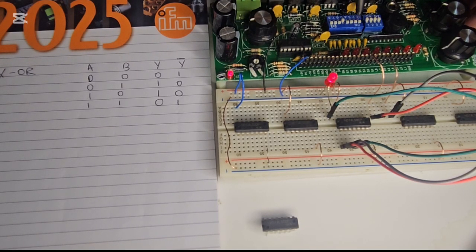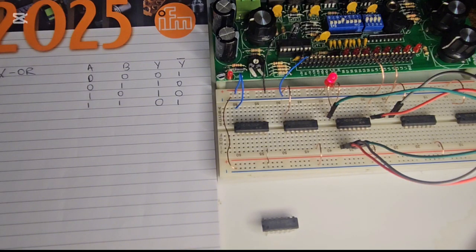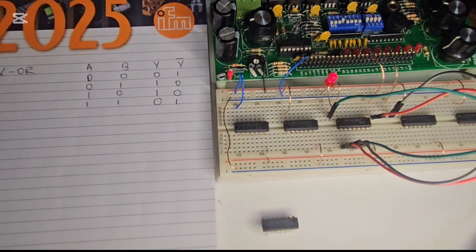And then let's make just number 5 only on. If I make number 5 only on, so an exclusive OR is looking at both inputs, and if they are the same, it gives me a 0. If the inputs are different, it gives me a 1. That's exactly what an exclusive OR gate should do.